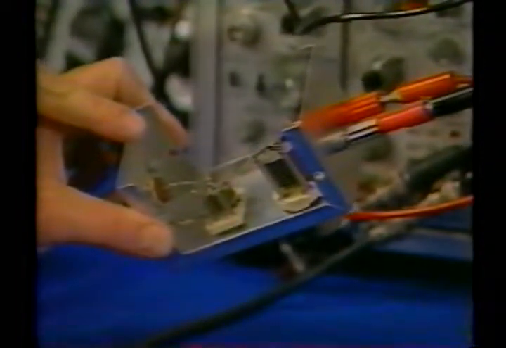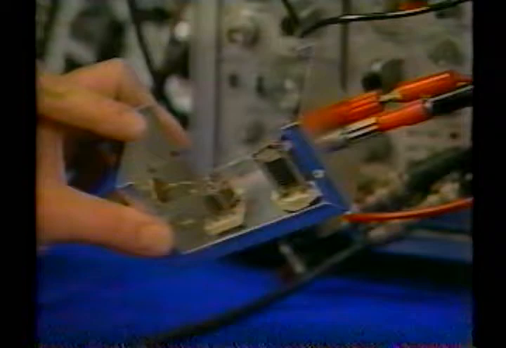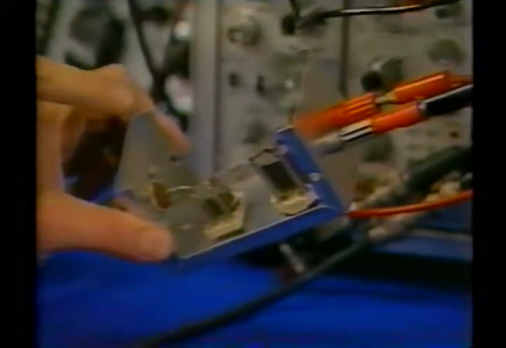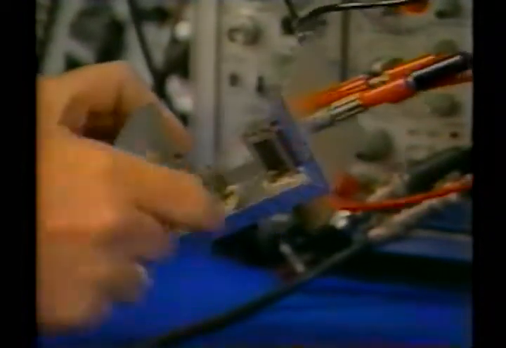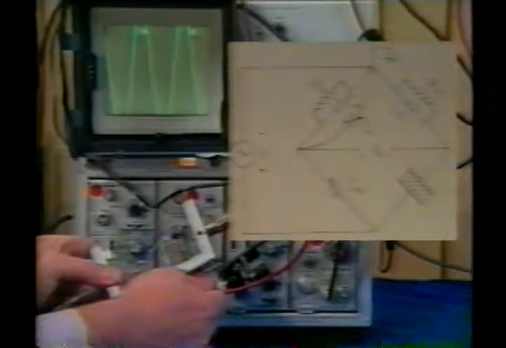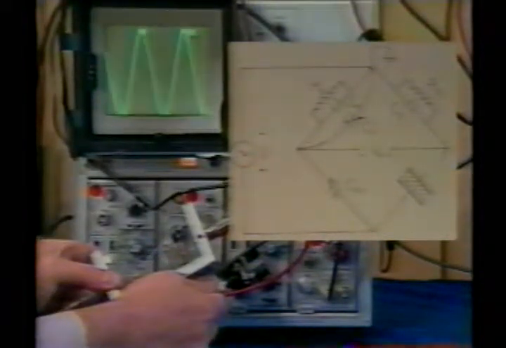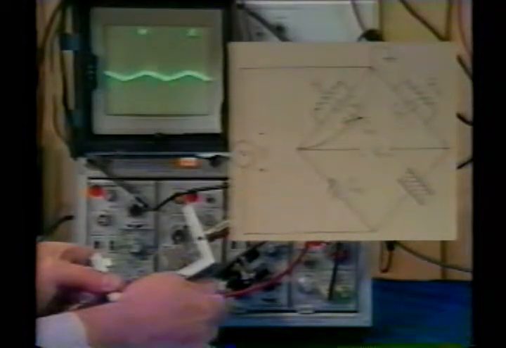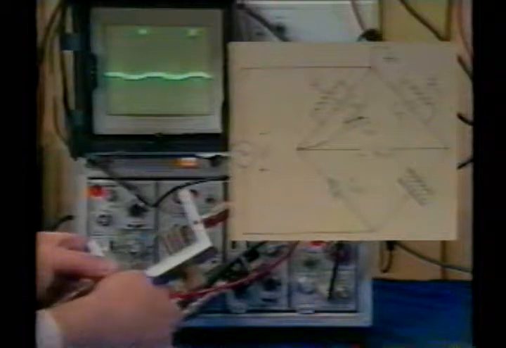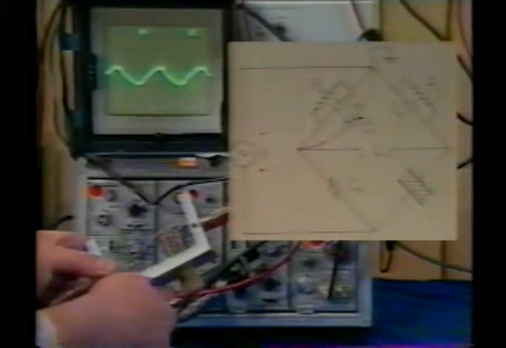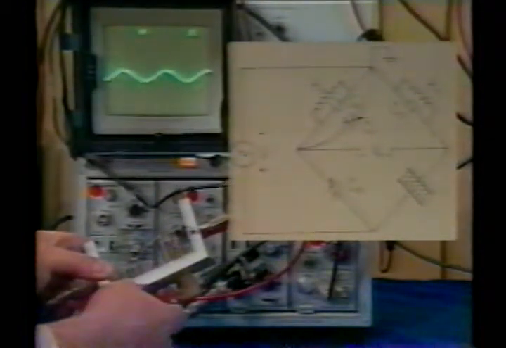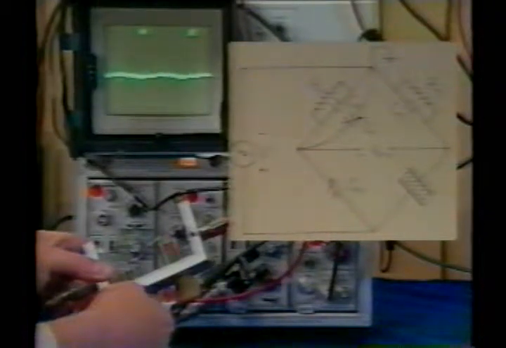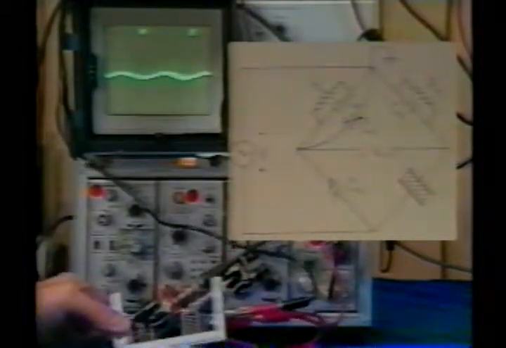As the array is inserted, the bridge becomes unbalanced, indicating that the capacitance is changed. We measure a voltage of 135 millivolts peak. Remember, what we predicted was a change of 133 millivolts peak. The agreement is perhaps better than we should expect.